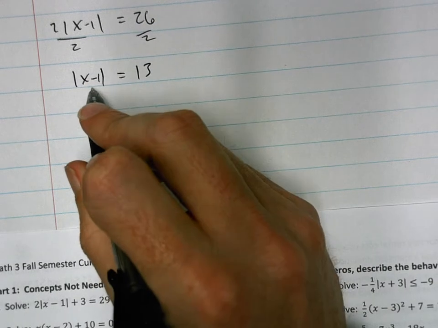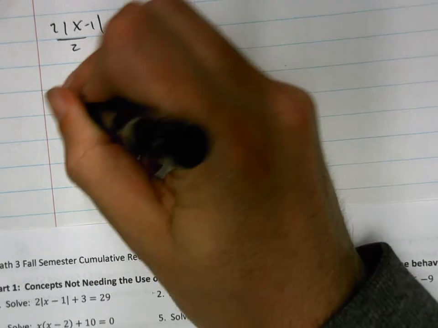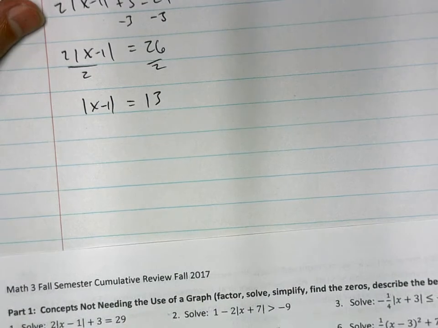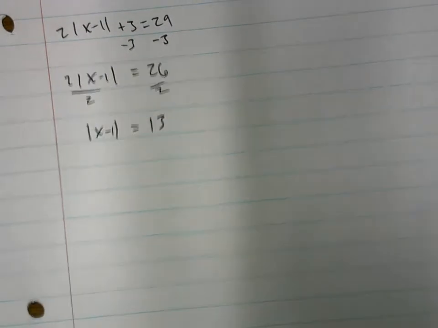So when you have it all by itself, you can split it up into 2 equations now. Shoot, I hope you were able to see all that.